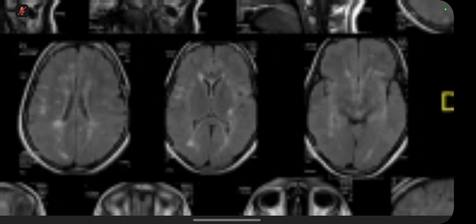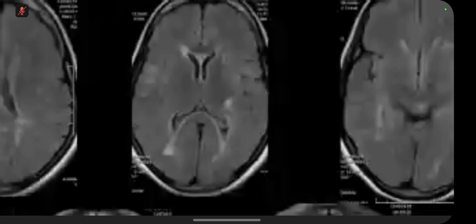And these Dawson fingers are better seen on parasagittal FLAIR sequences. Basically the veins in this area are oriented perpendicular to the corpus callosum, and they say that MS is a perivenular disease.